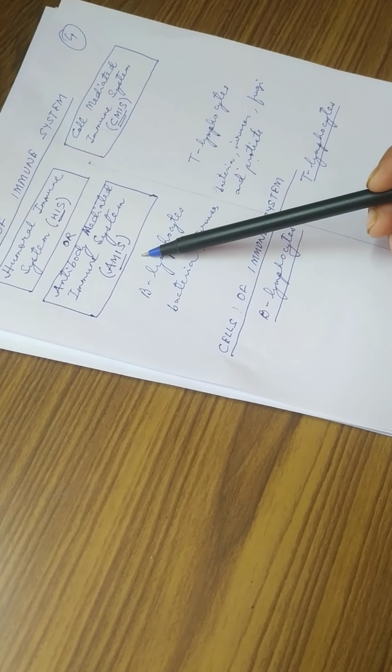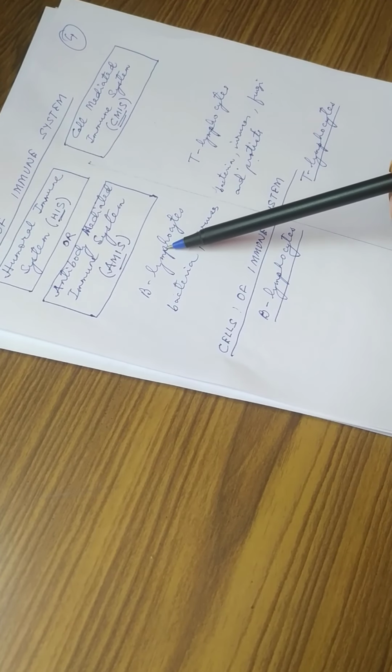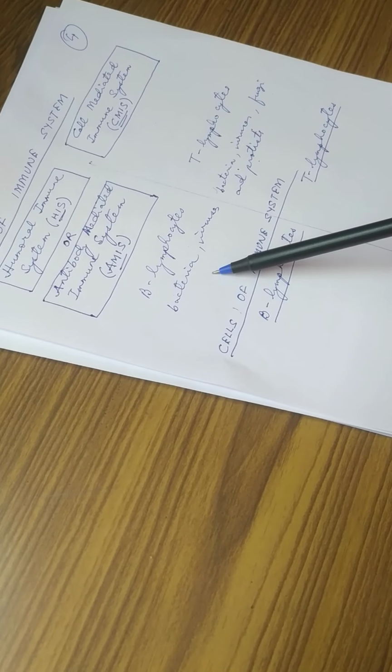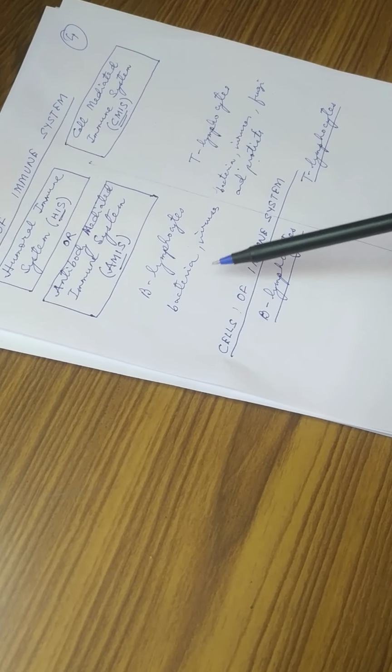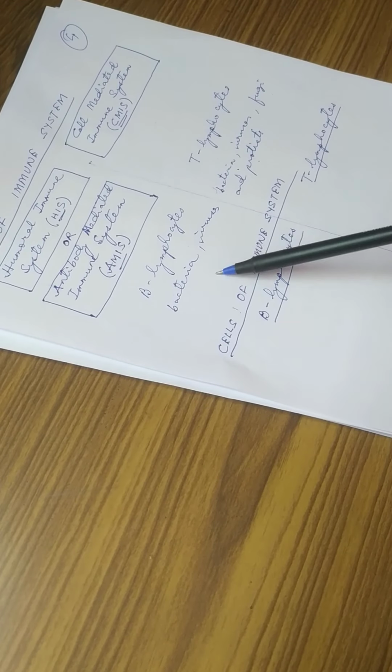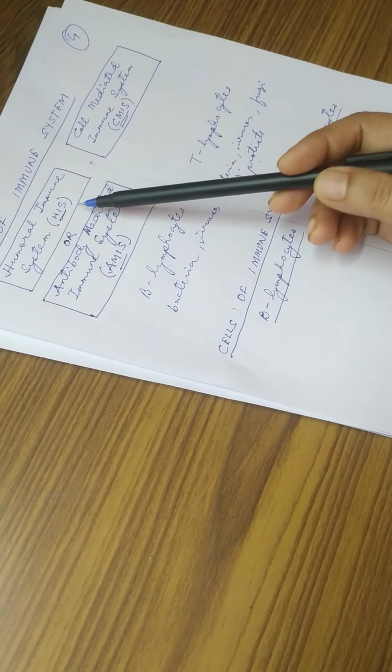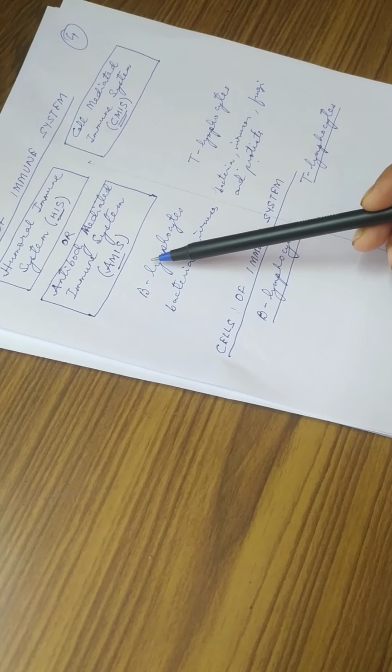It cannot attack the transplanted organ. Even cancer cells cannot be destroyed by HIS or AMIS.